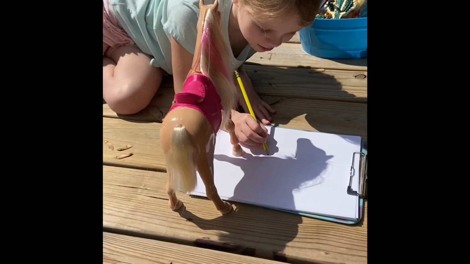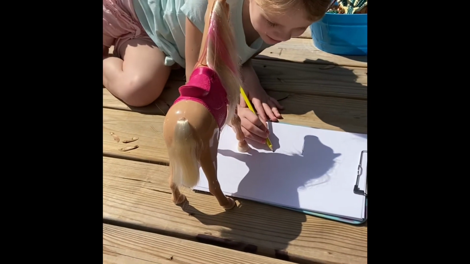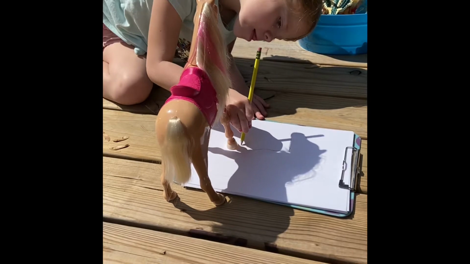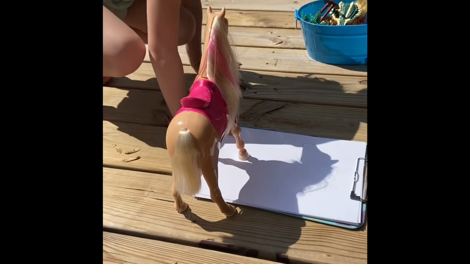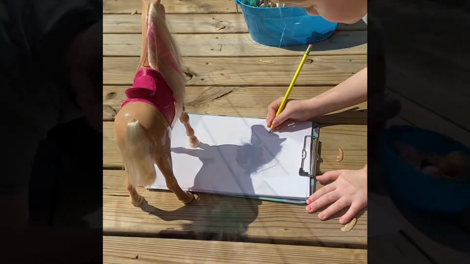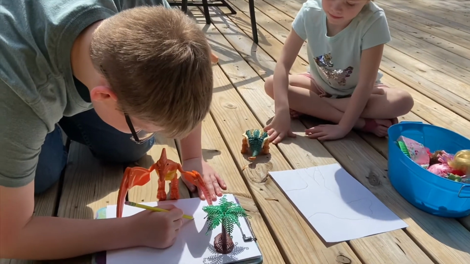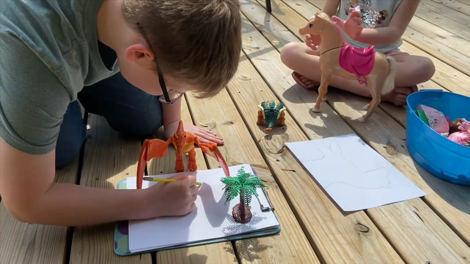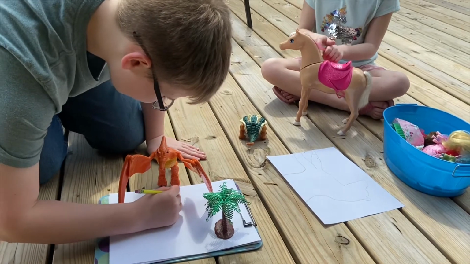Hey boys and girls, today we're going to be working on shadow writing. We came outside with some toys and a clipboard and a piece of paper, and we're tracing the shadow of our toys right now. And then we're going to use this picture to be an inspiration for our writing. Alright, some boy inspiration. You might have some dinosaurs or cars.